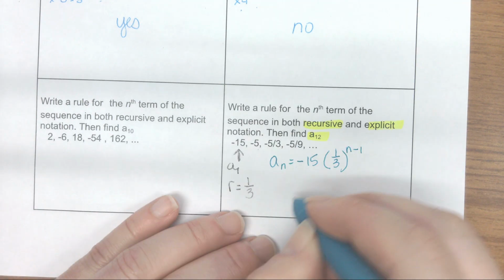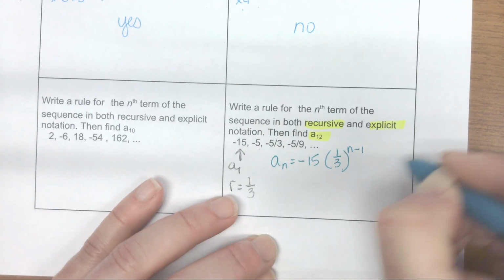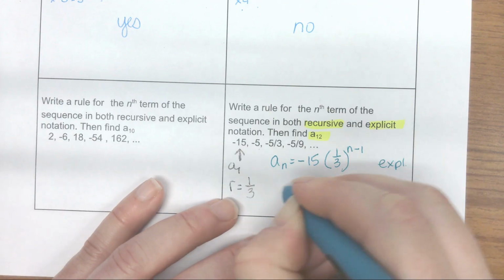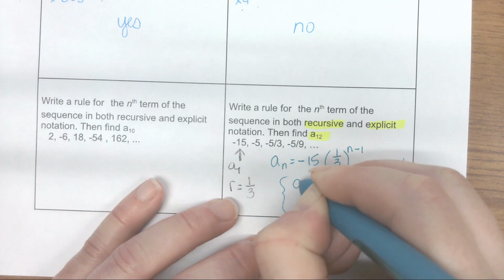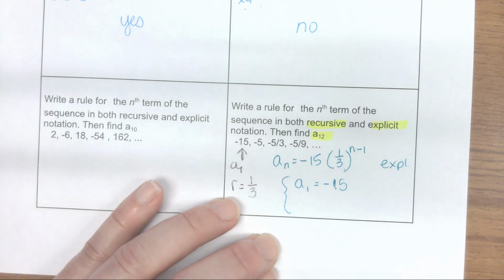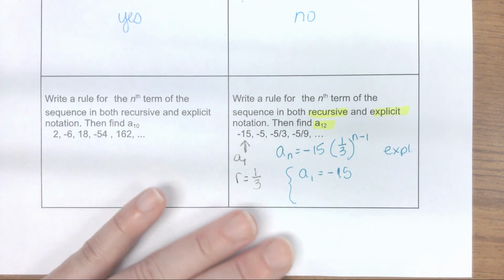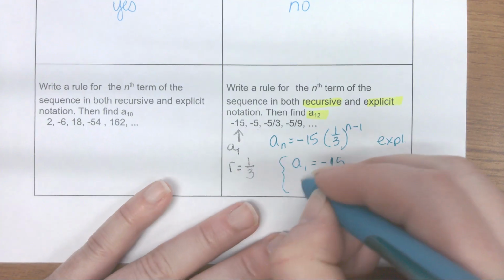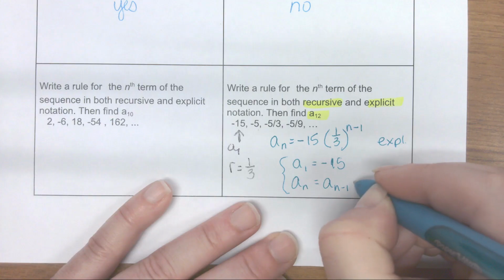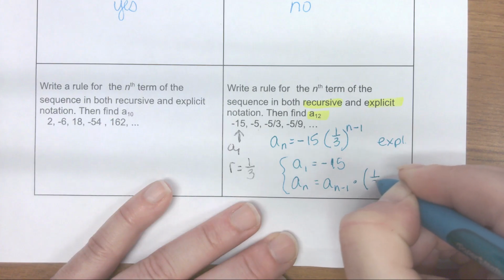And then my recursive, that's explicit, is a sub 1 equals -15, and a sub n equals a sub n minus 1 times 1/3.